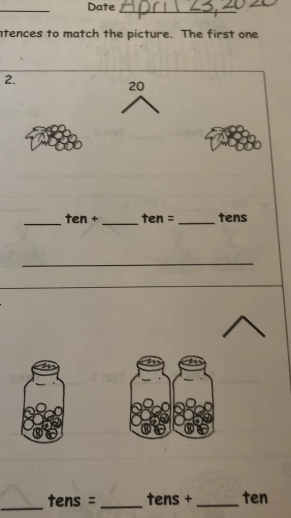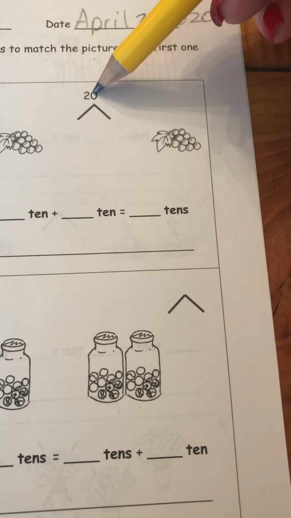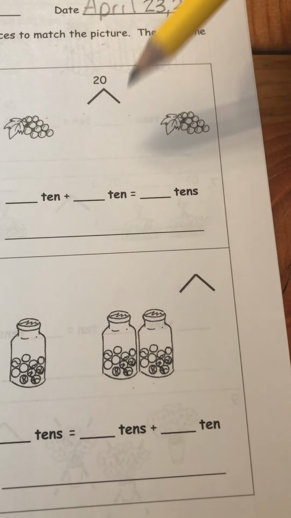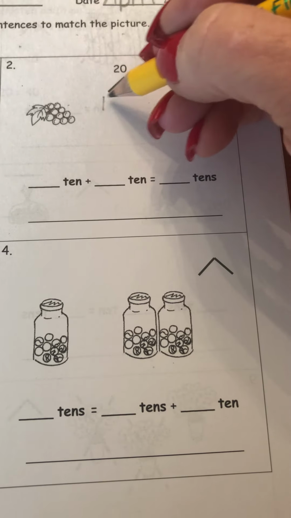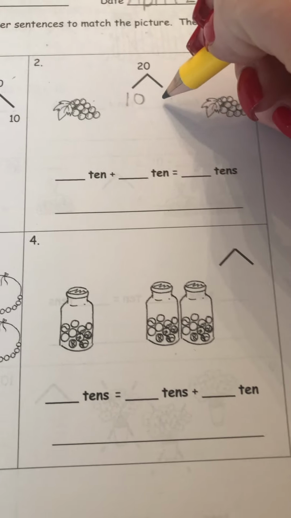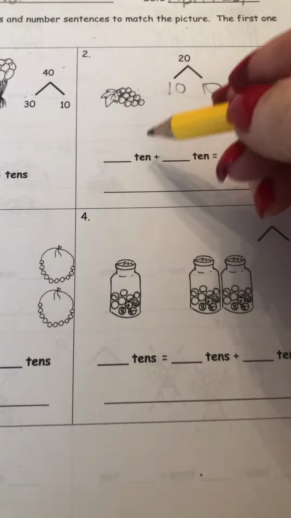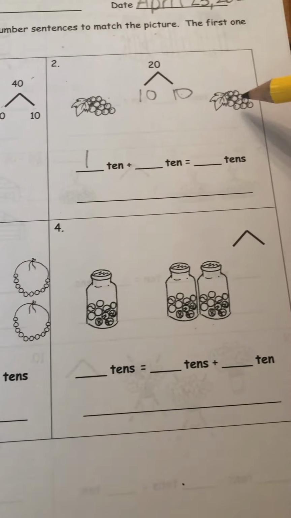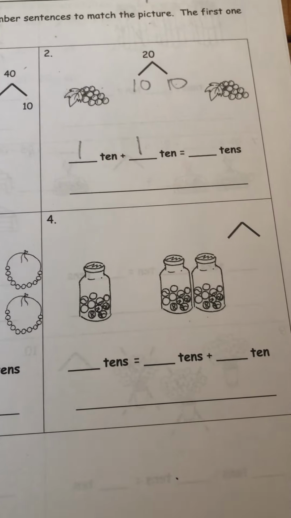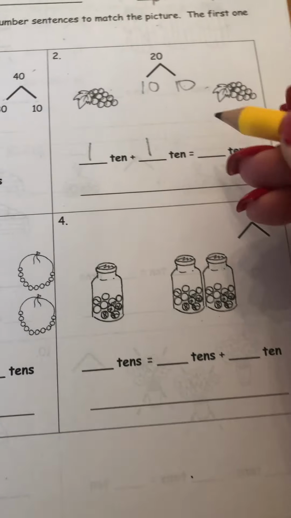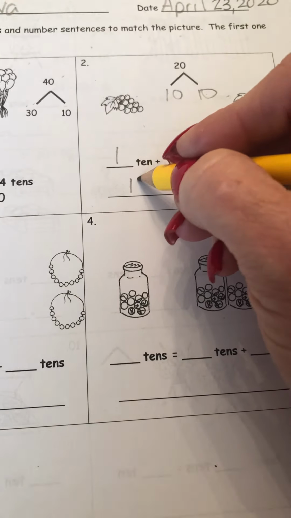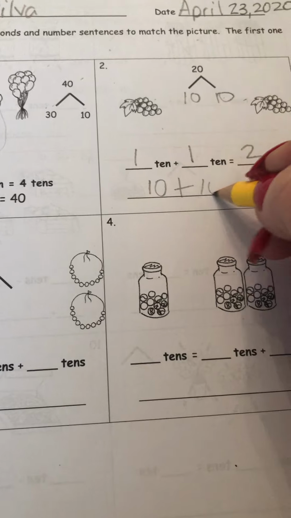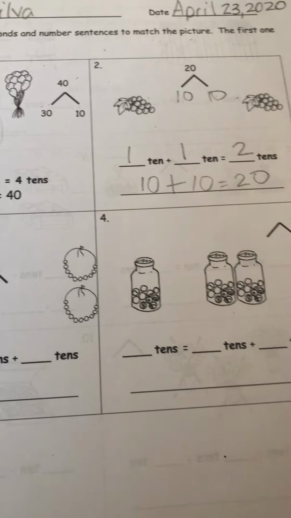Pretty straightforward. This one, the top of the number bond is a 20. We have 10, 20. So what do you think is going to be in the bottom parts of the number bond? The first one, 10. Good job. And over here, 10. Good job. So we have 1 ten plus how many tens? Plus 1 ten equals 10, 20, or 1, 2, 2 tens. So 10 plus 10 equals 20.